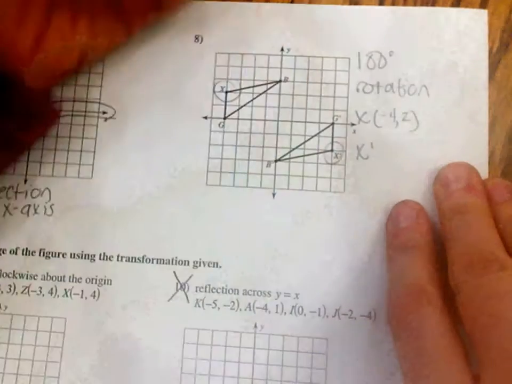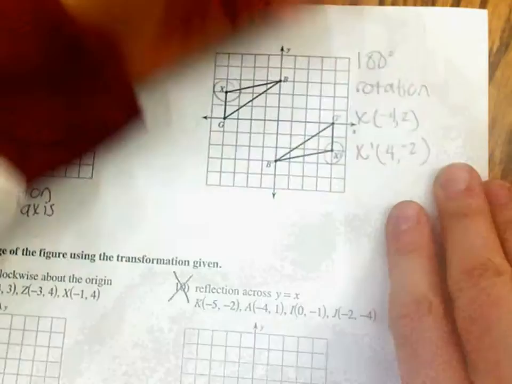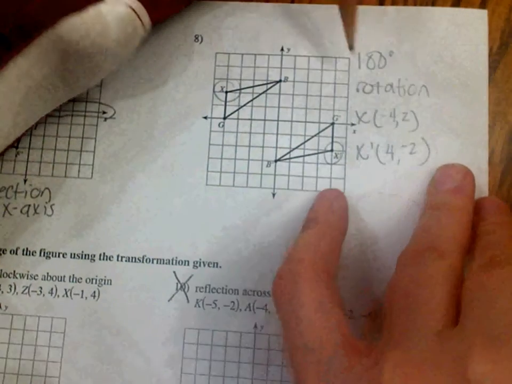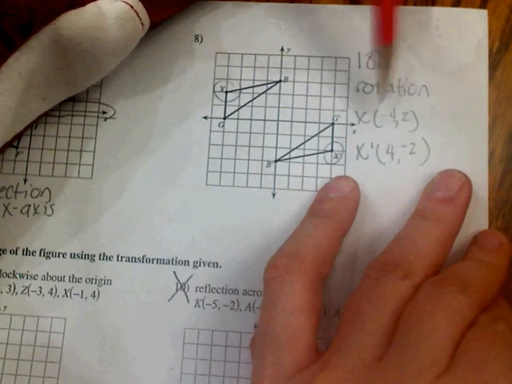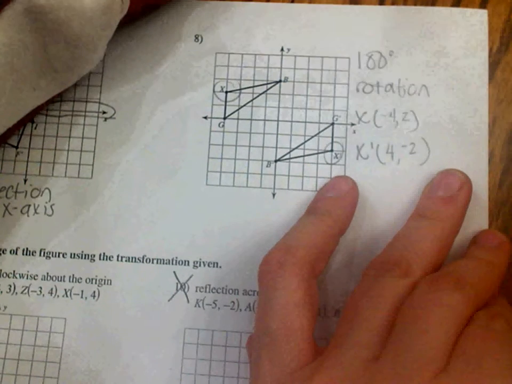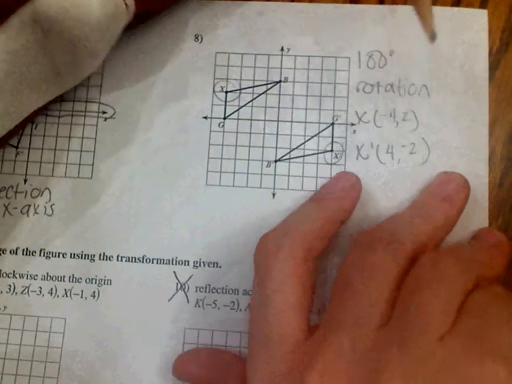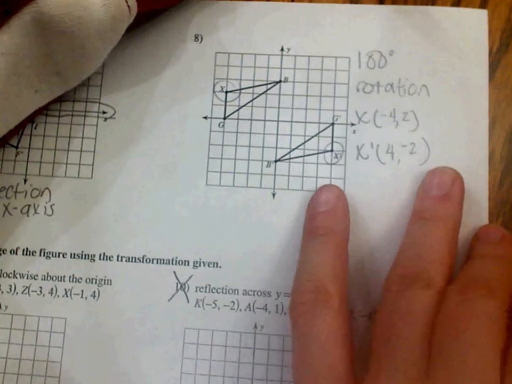And x prime over here is +4 and -2. So it's literally like both of the signs just change. So that's another way you can tell that it's a 180-degree rotation. None of the numbers swapped or anything like that. If it was a reflection, only one of the signs would change, but both of them change, so it is a 180-degree rotation.